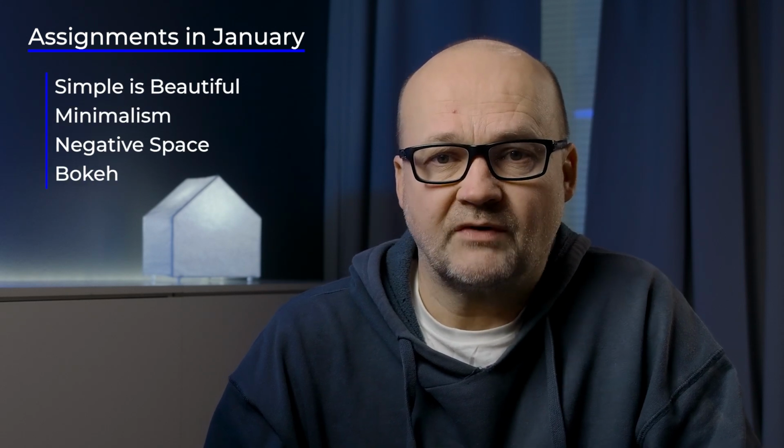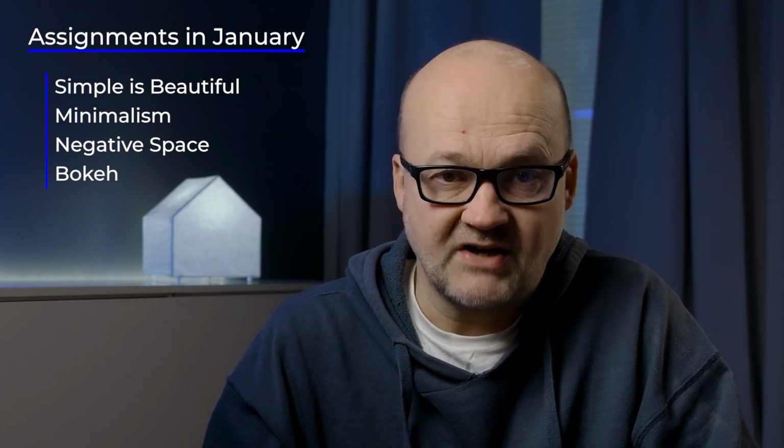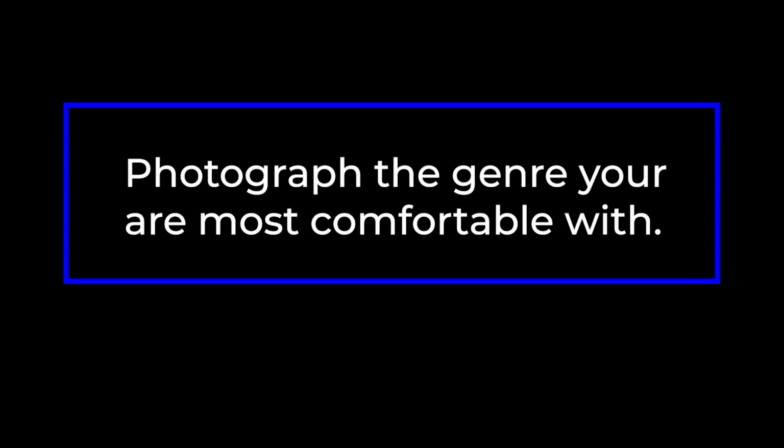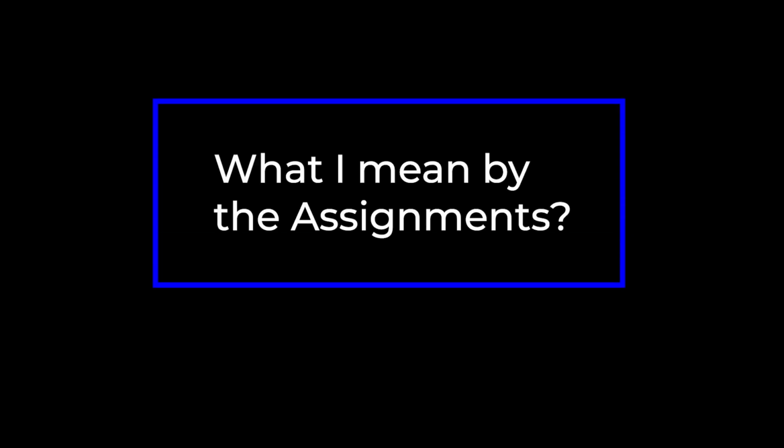The assignments in January are Simple Start, Minimalism, Negative Space and Bokeh. All of these are not related to any specific genre or subject. In that regard, it is also simple and easy to start. Photograph the genre that you are the most comfortable with. Let's get into more detail about what I mean by the assignments.